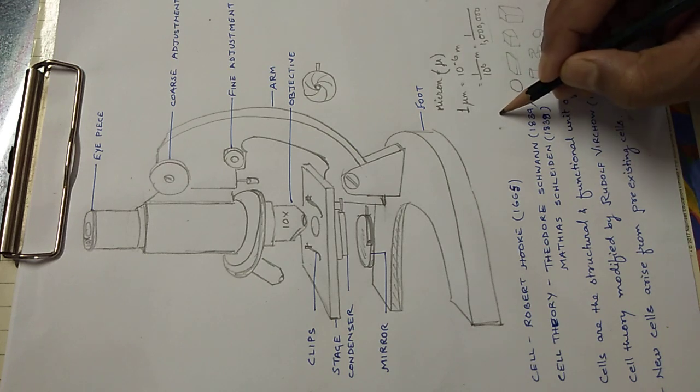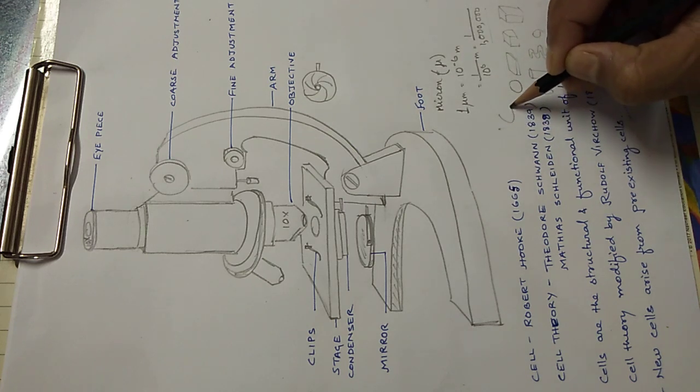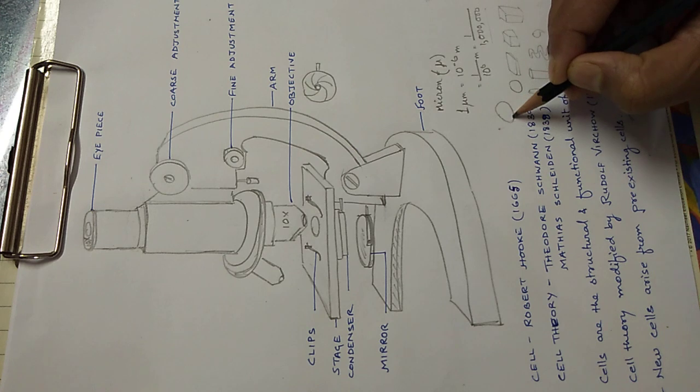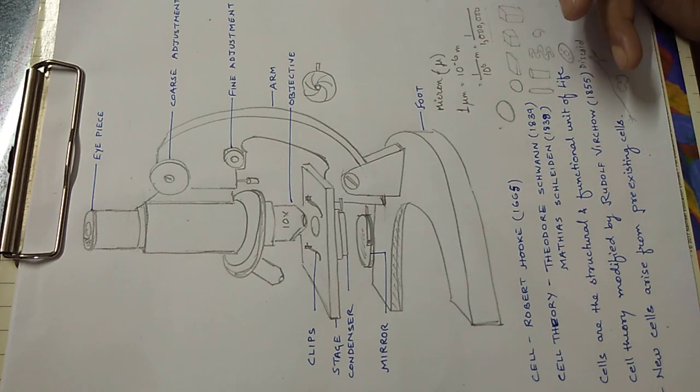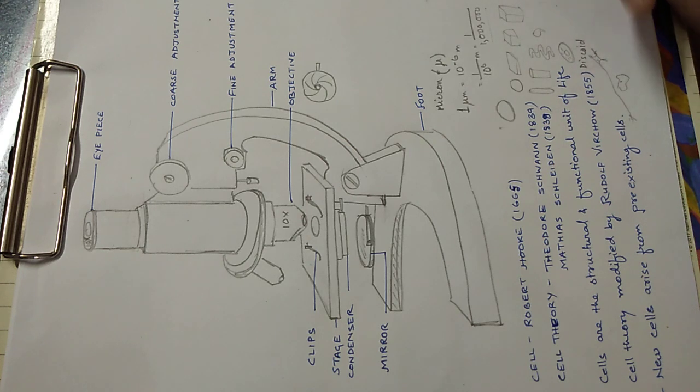The largest cell is the egg. An egg is technically regarded as a cell. So obviously the ostrich egg is the largest cell, and the red blood cell is one of the smallest cells present in our body.